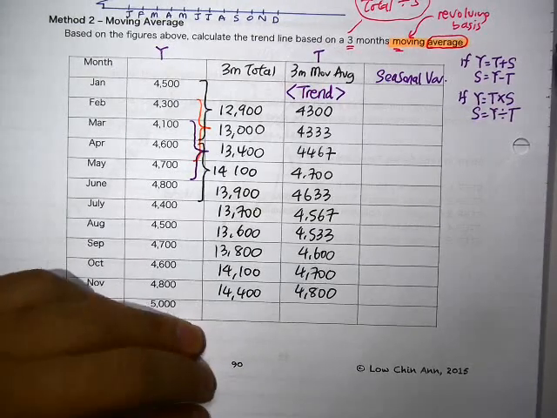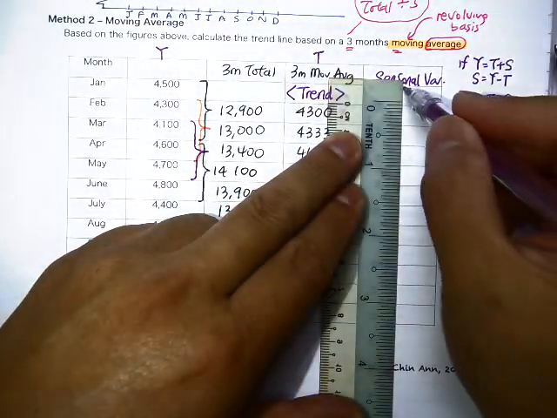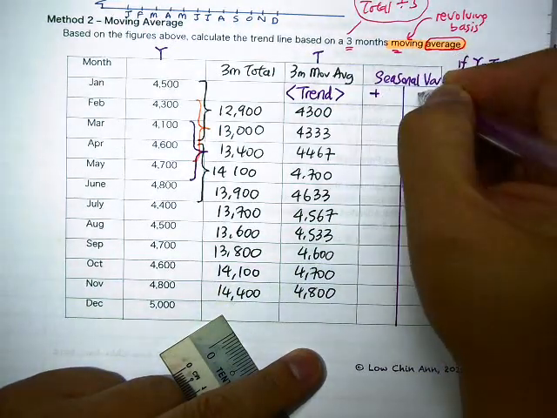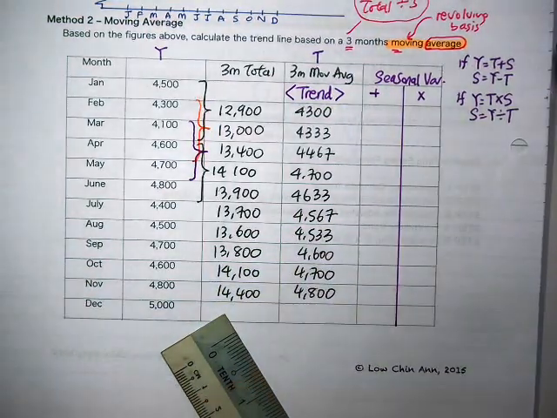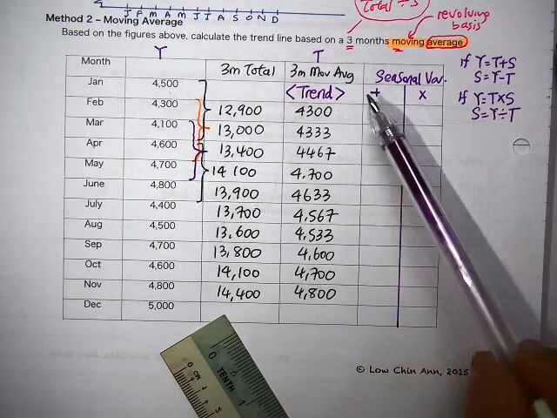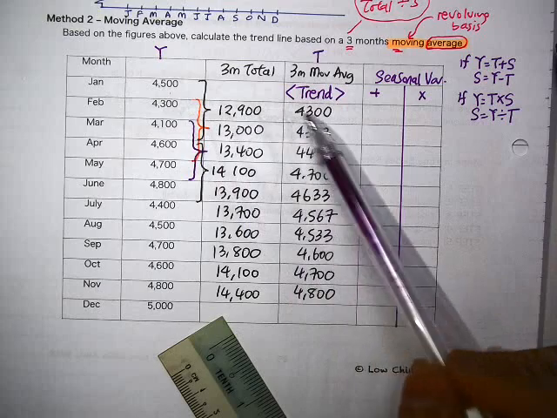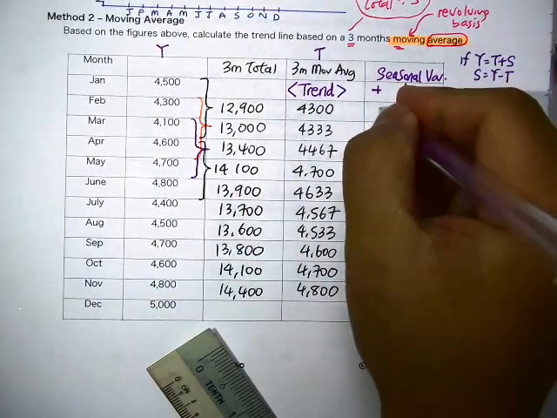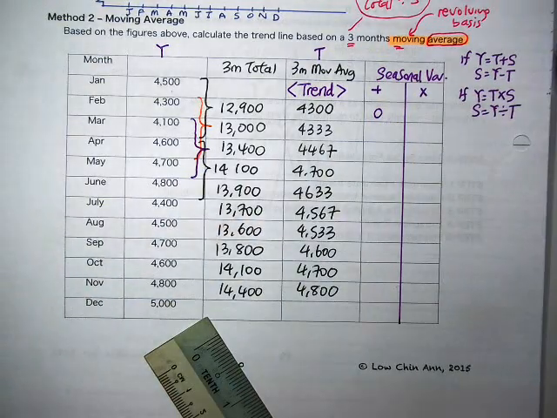So it depends on if you are using additive or multiplicative model. The value is different. So if you're using additive model, you just minus them, Y minus T, so that your seasonal variation is calculated.